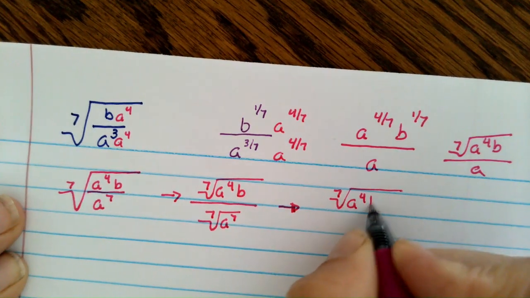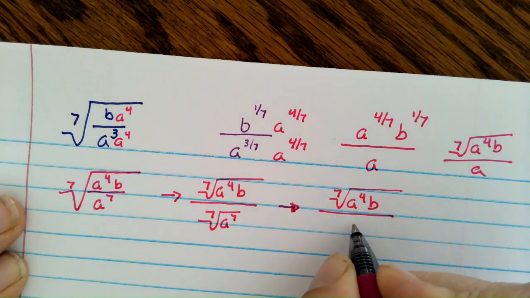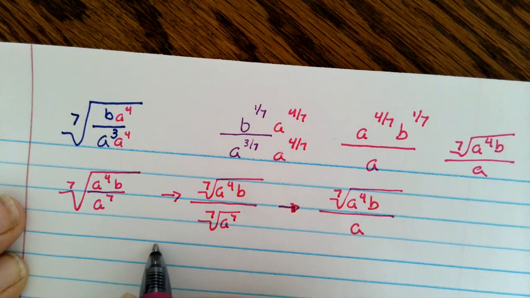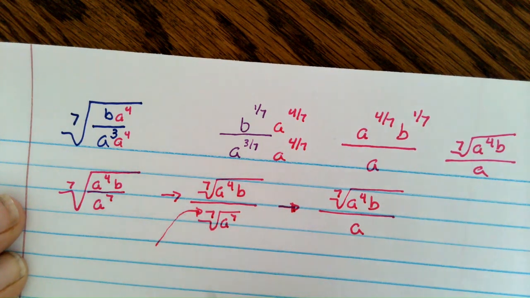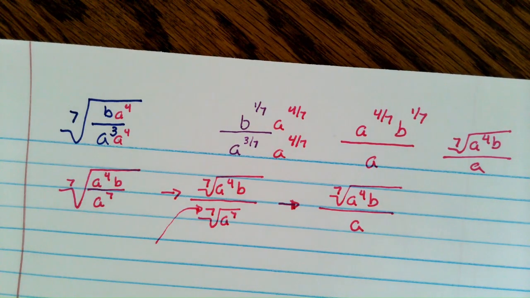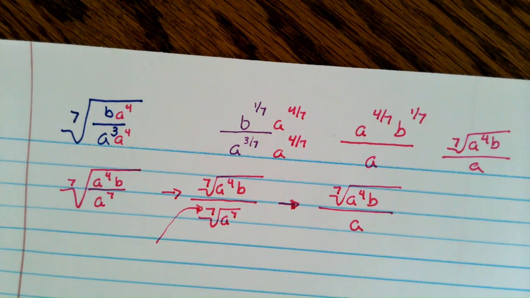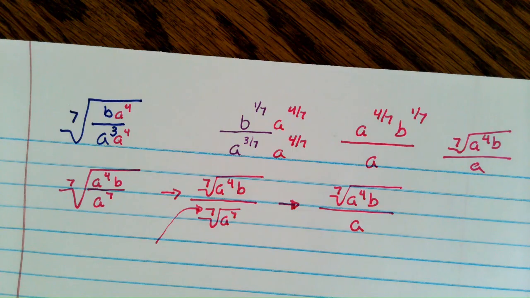Why do I not need absolute values on this denominator? Well, because that number is odd. The index is odd, so I don't have to worry about keeping it real. And again, it only works on variables.